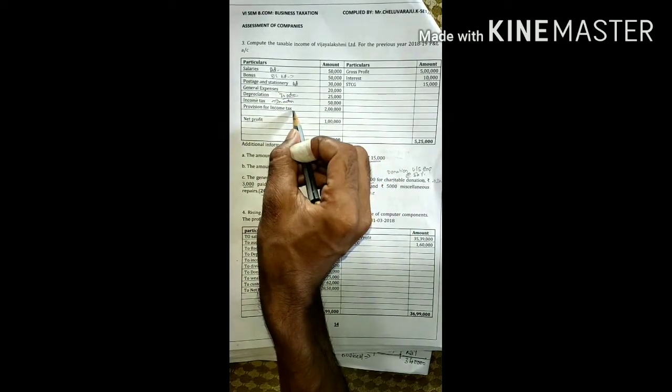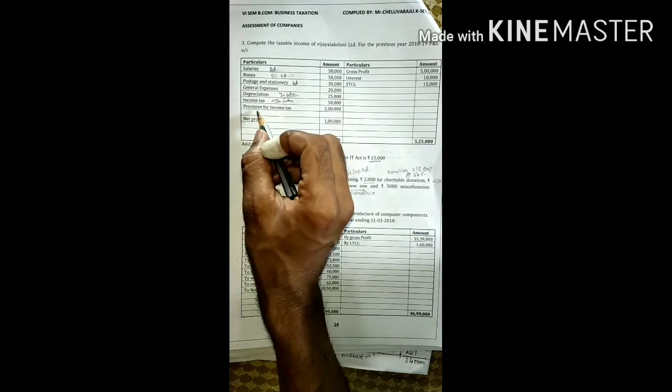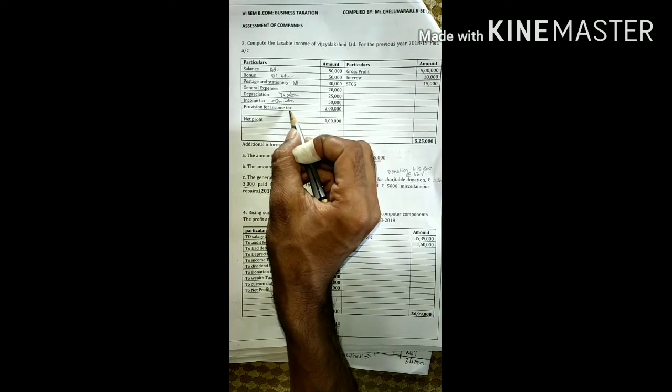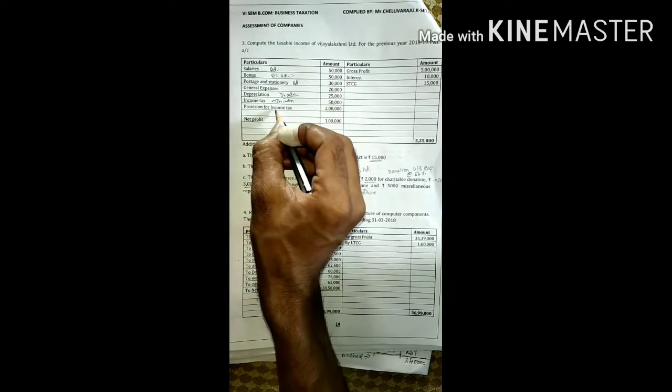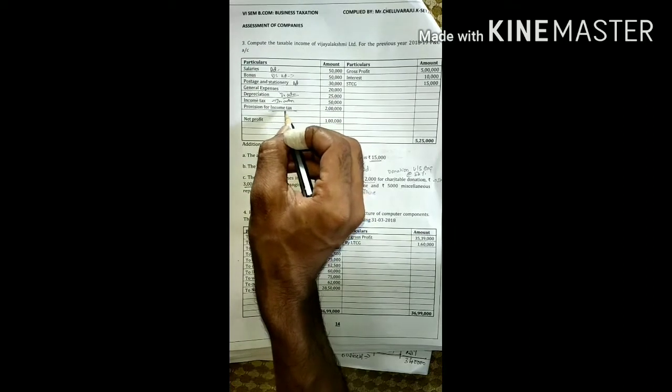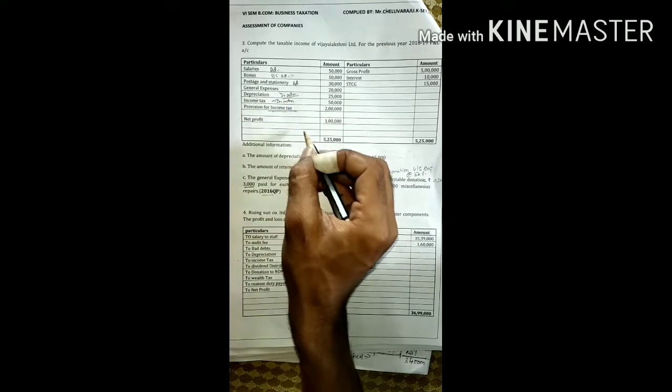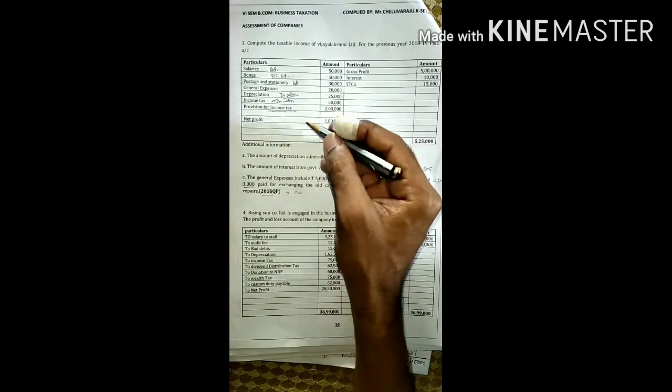Next, provision for income tax. As we know, provision is made out of the profit and loss account, so the amount is appropriated, as they are supposed to pay the tax. But it is for income tax, not for the business purpose, so it is unrelated to the business. That's why add it back to the net profit.